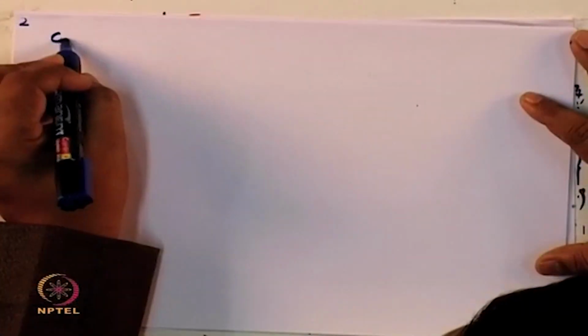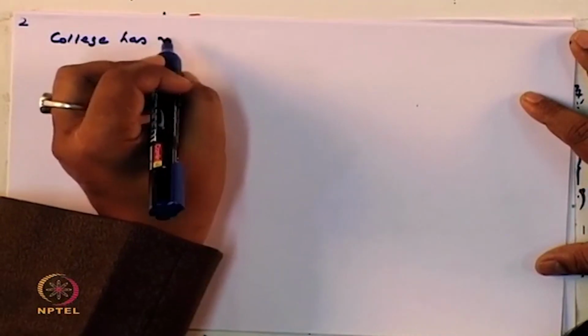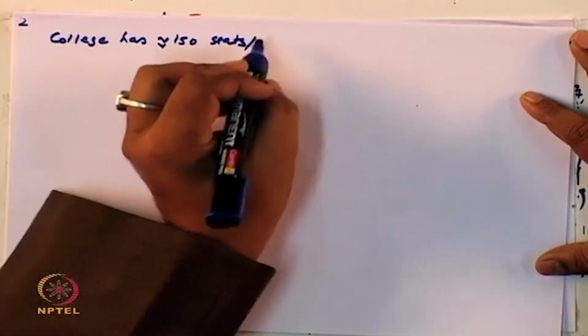So, imagine you have a college that has roughly 150 seats per batch.